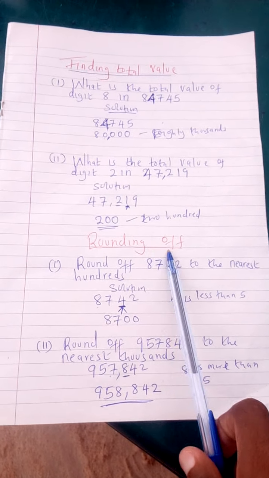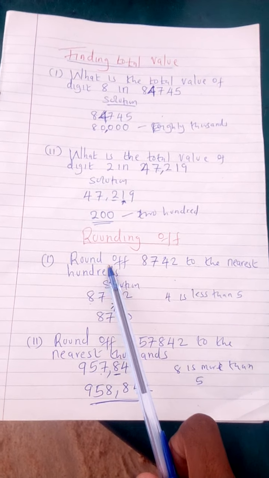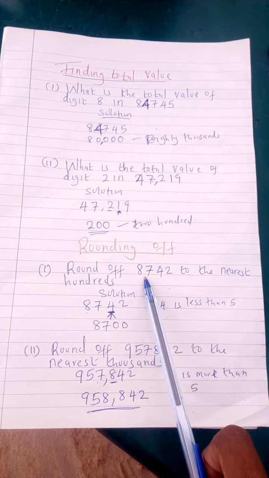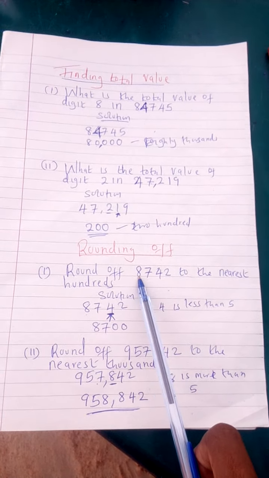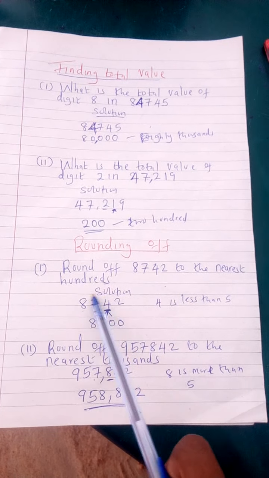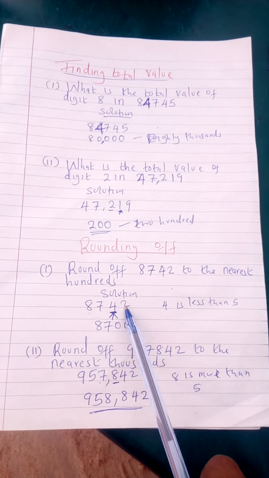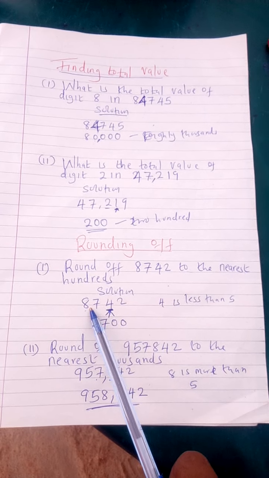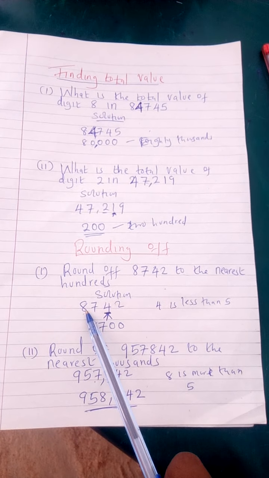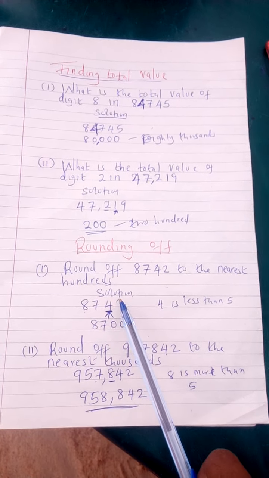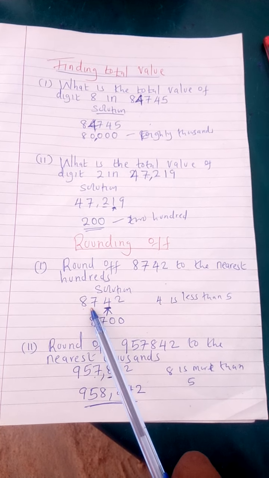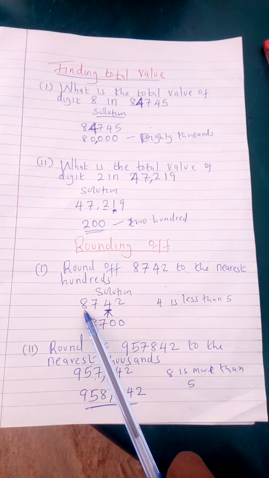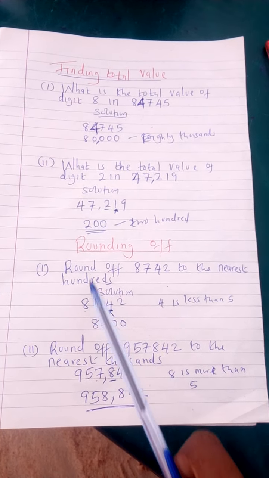Then we'll go to the round off. 8,742 to the nearest 100. So here we have tens, here we have 800. 8,742: here we have ones, tens, then hundreds, then we have thousands. And we are told to round off to the nearest 100.